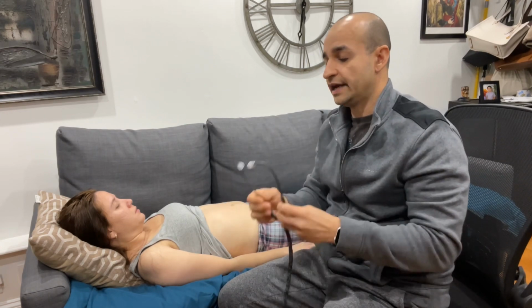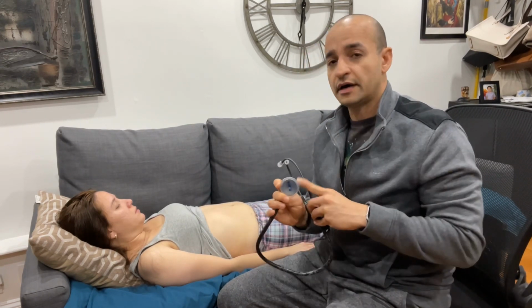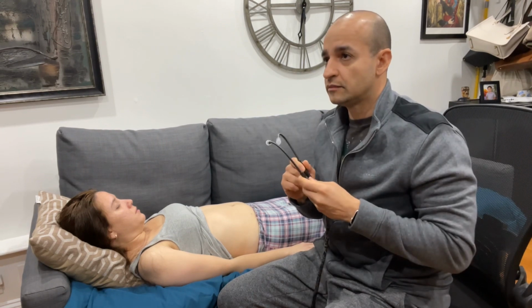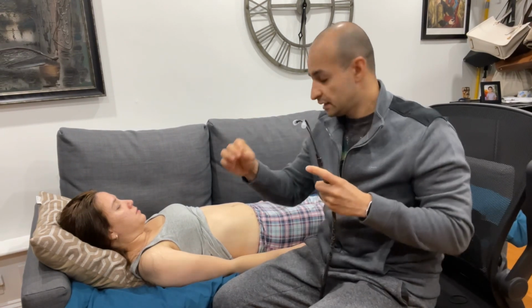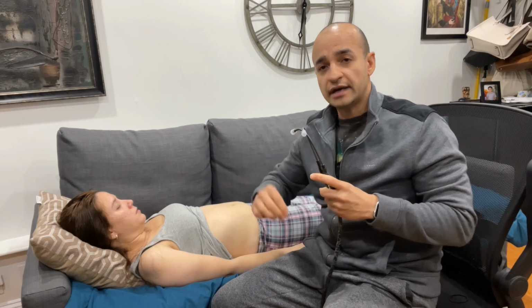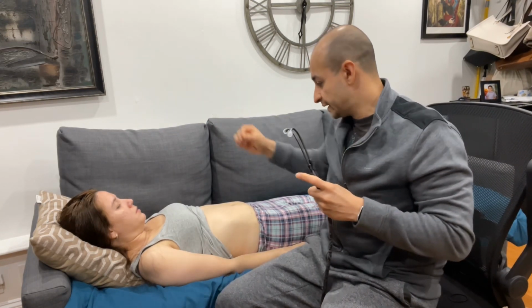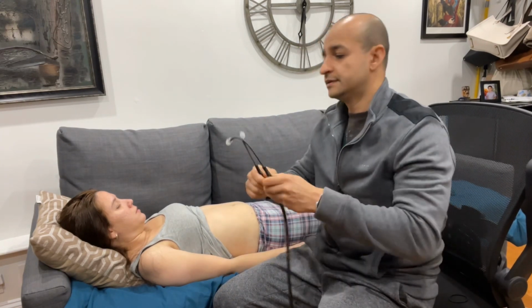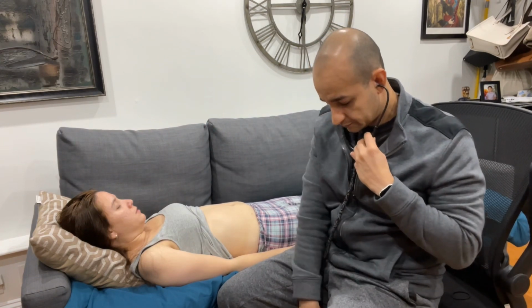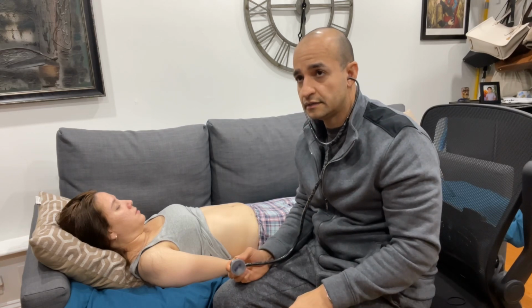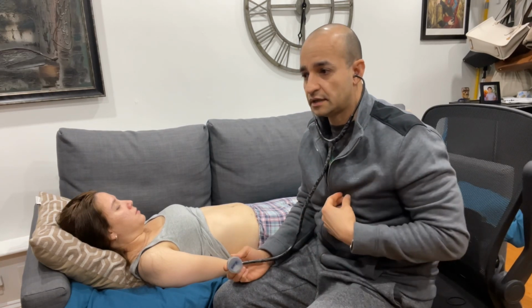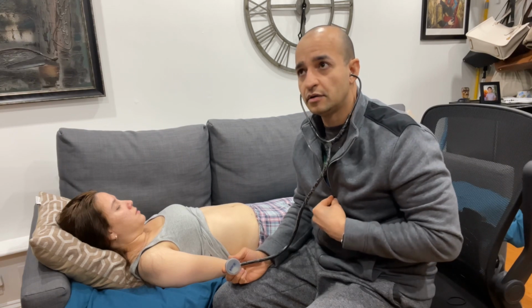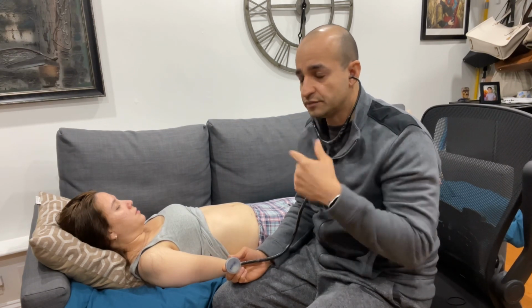So for that, we're gonna use the diaphragm part of the stethoscope, and we're gonna move clockwise, starting from the right lower quadrant, right upper quadrant, left upper quadrant, and we end in the left lower quadrant. We listen between 3 and 15 seconds to try to listen for peristaltic digestive movement sounds.